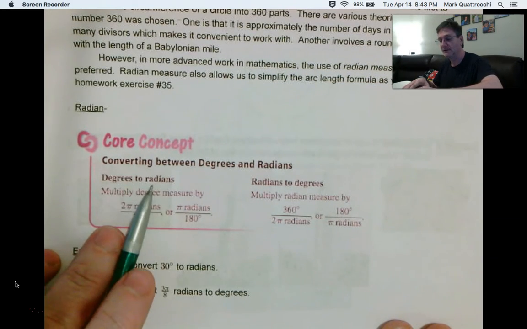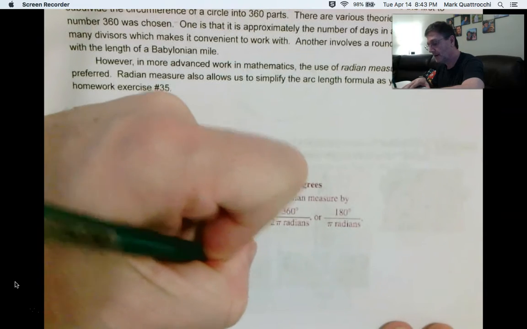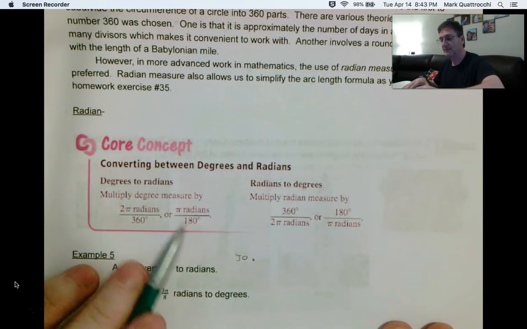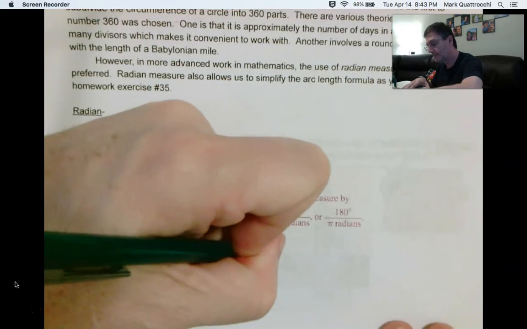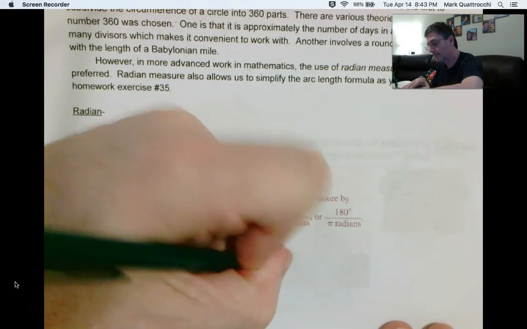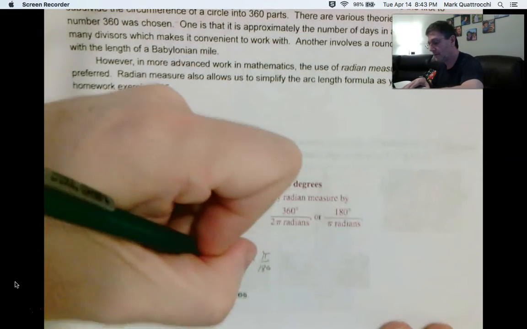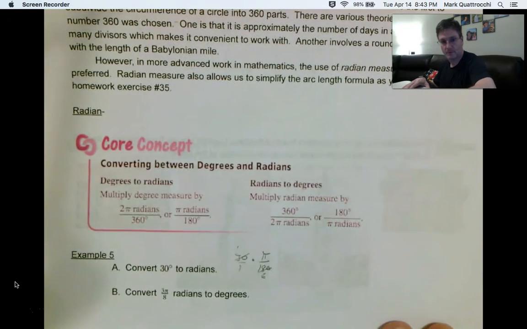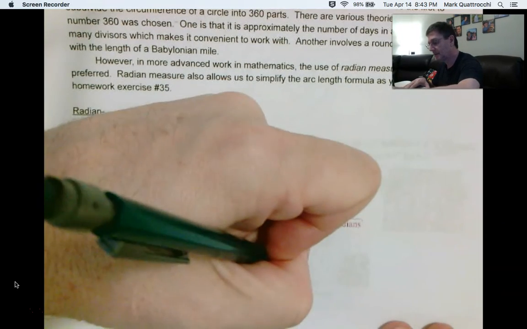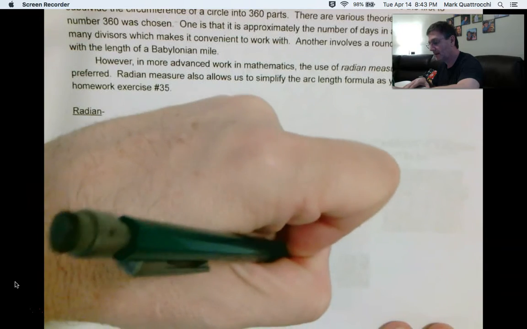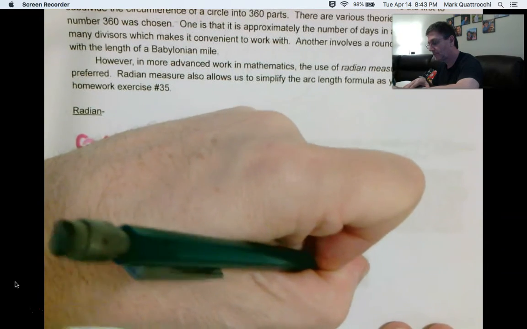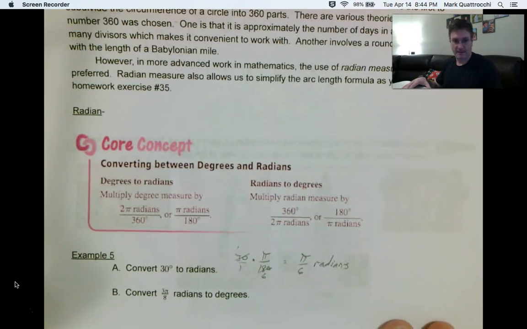From degrees to radians, so 30 times pi over 180. 30 and 180 reduce. 3 goes into 18 6 times. So we get pi over 6 radians. There's example 5a.